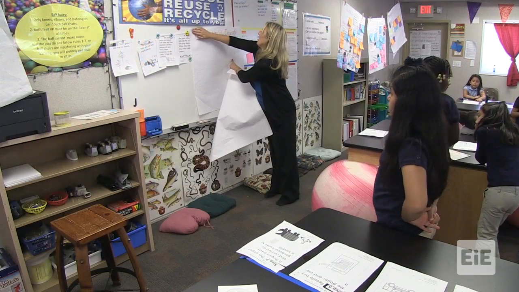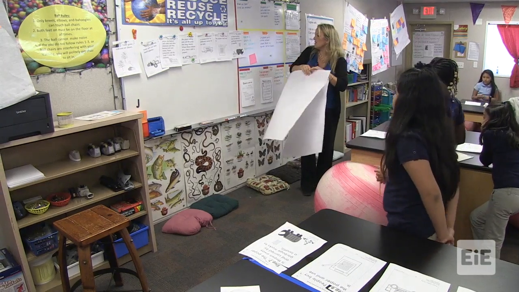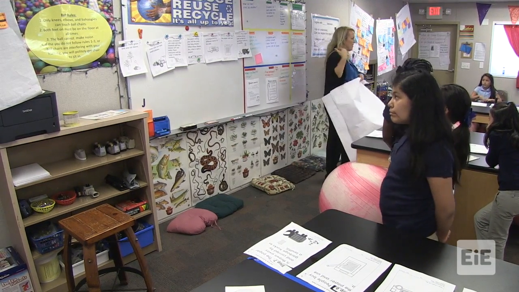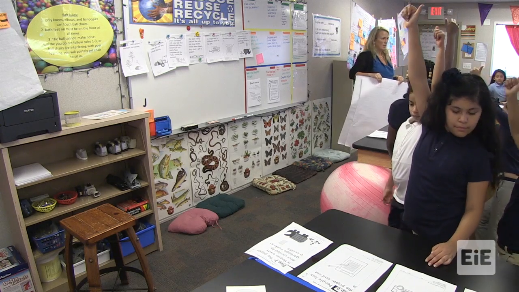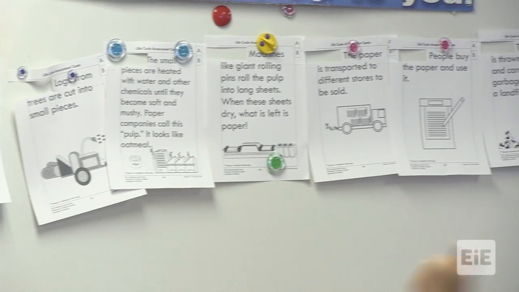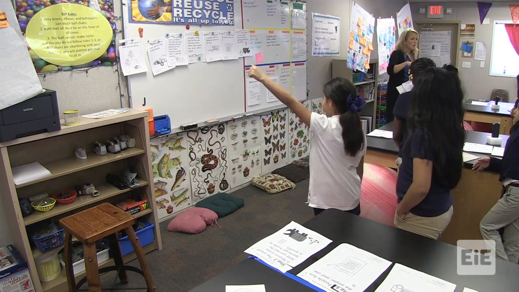You guys put these steps in order, and I tried to do the same thing. Give me a thumbs up if yours looks the same as mine. Did I get it? Yes. Okay, so I agree with everybody.